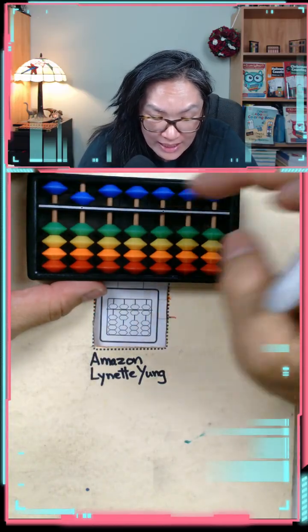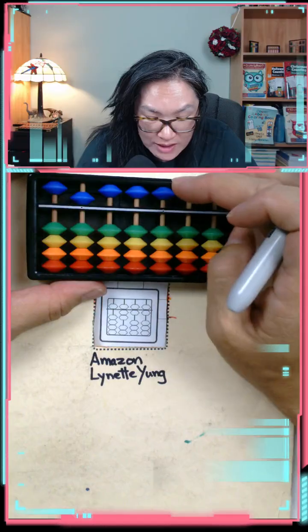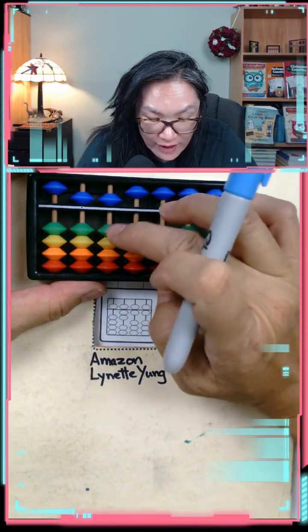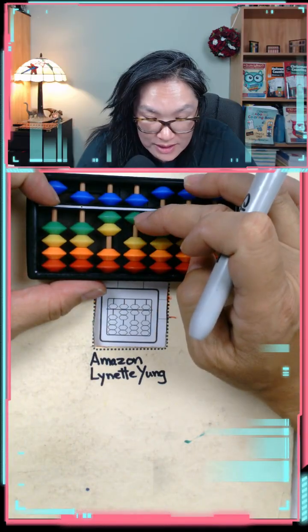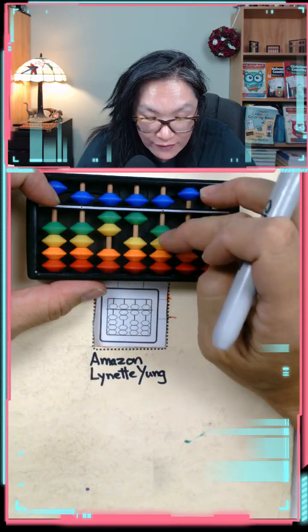So we're going to do a 5. The top bead is always 5. We have 5 over here. We have 5 and then 2, so 5 plus 2 is 7. Then 5 plus 1 is 6, and then 5 plus 1 is 6.